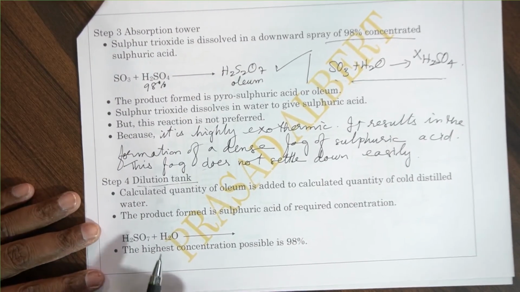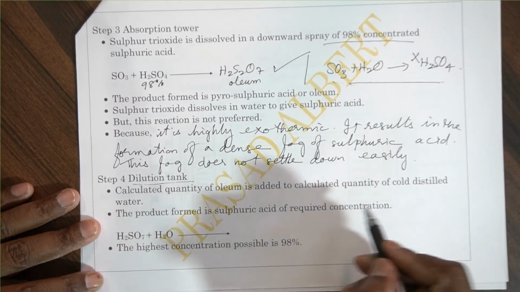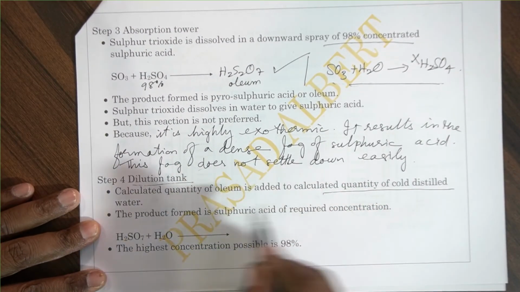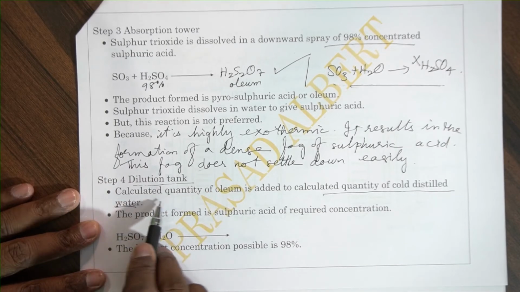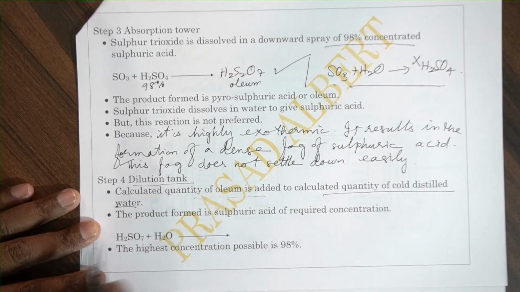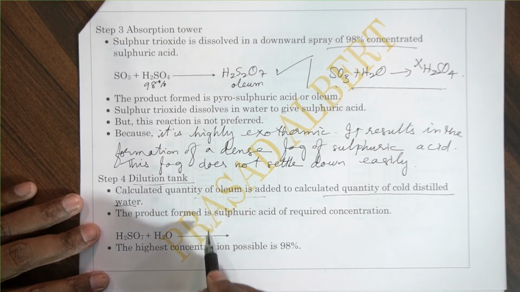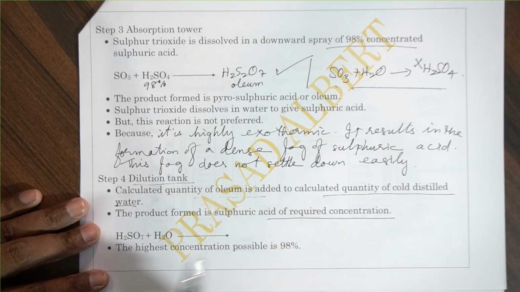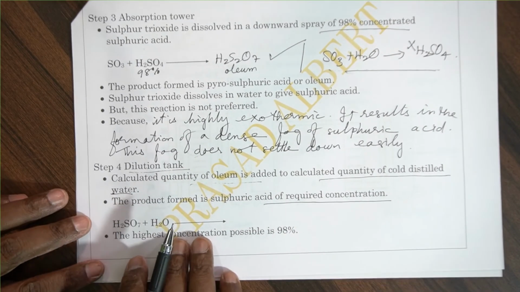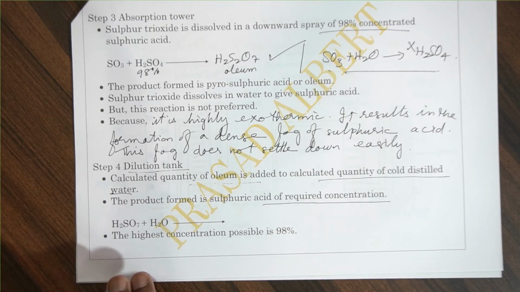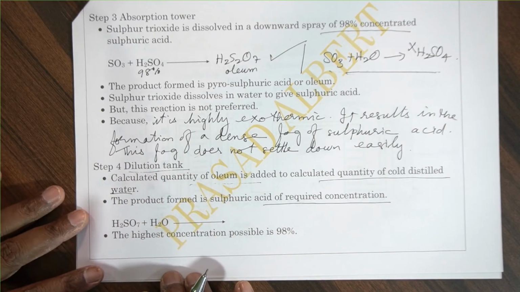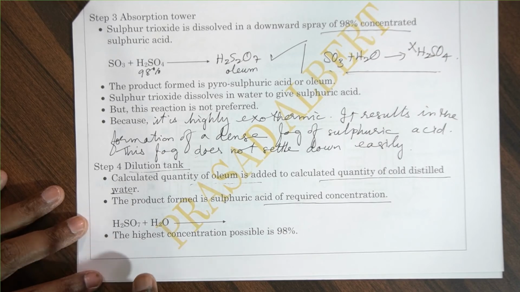Here what we do is take a calculated quantity of cold distilled water in a large container, and then add a calculated quantity of oleum to it. This calculation is done in order to get the required concentration. The product formed is sulfuric acid of the required concentration. So we already decide what concentration of sulfuric acid we require. Accordingly, we take a calculated amount of cold distilled water and add a calculated quantity of oleum to it.